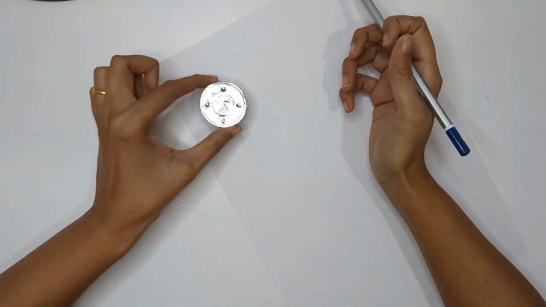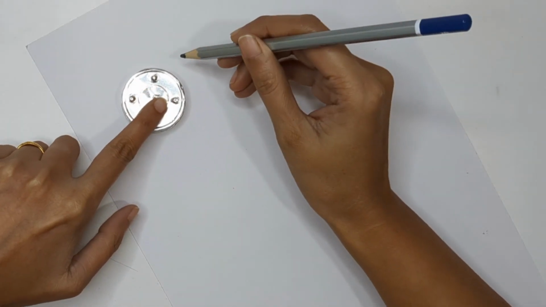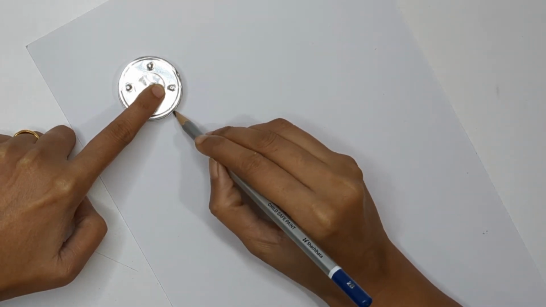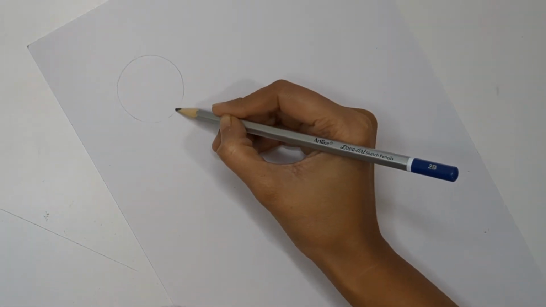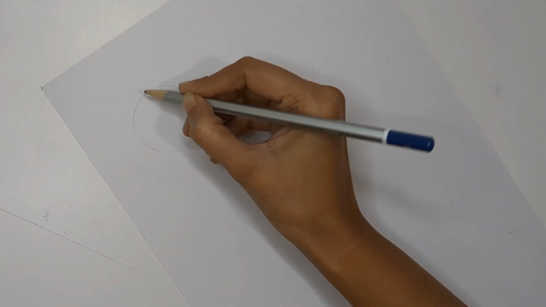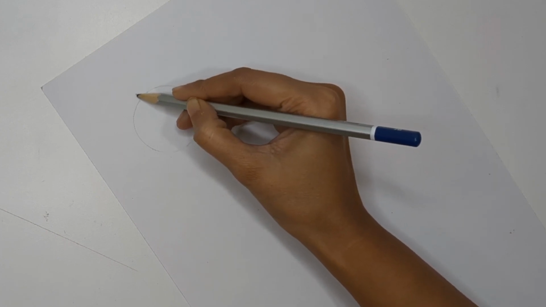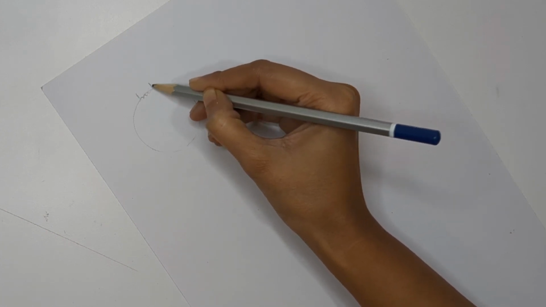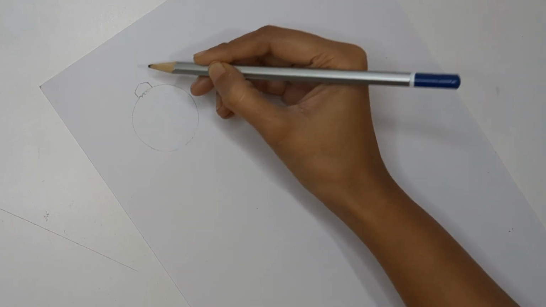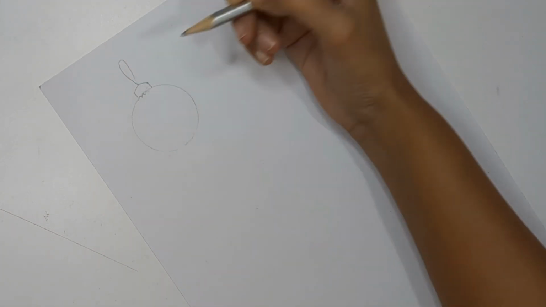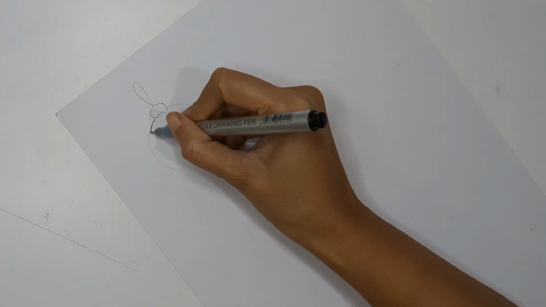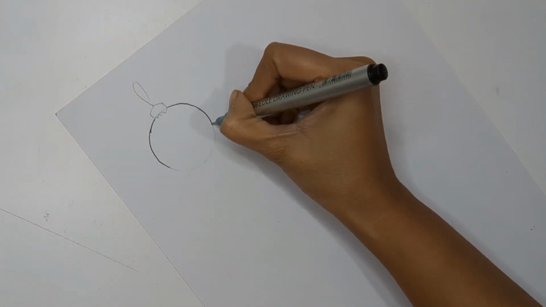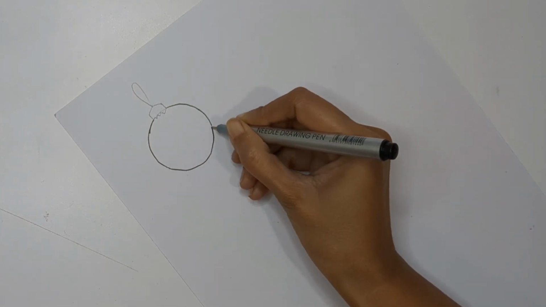I have created these baubles in my greeting cards previously so many times, having some round kind of shape like this. So you can use any object to create this round or a circle, or you can use a rounder as well. Now I'm creating the upper section and a string or a loop. You can choose a string as well, you can choose a loop as well, or you can add some extra elements into the string as well. It's totally fine. So this is the simplest one, everyone knows how to draw it.